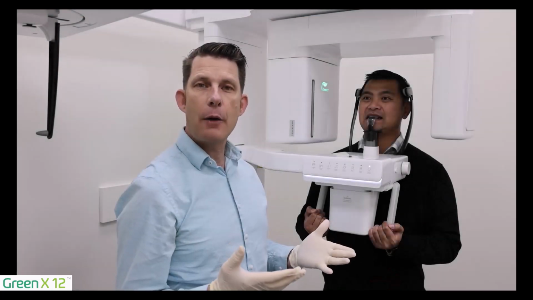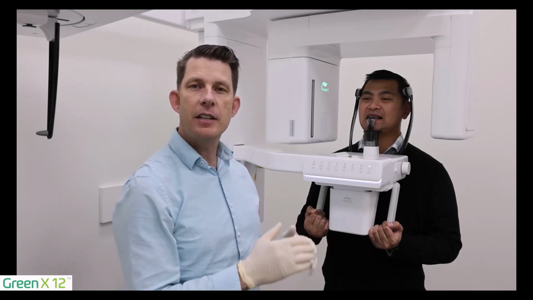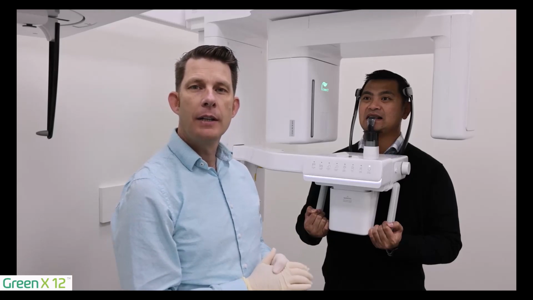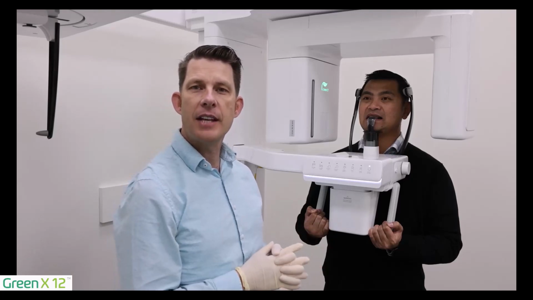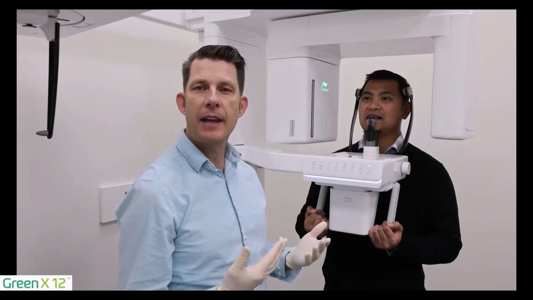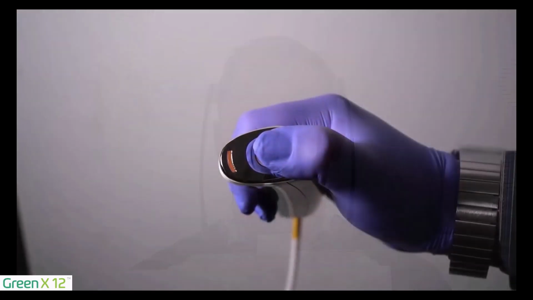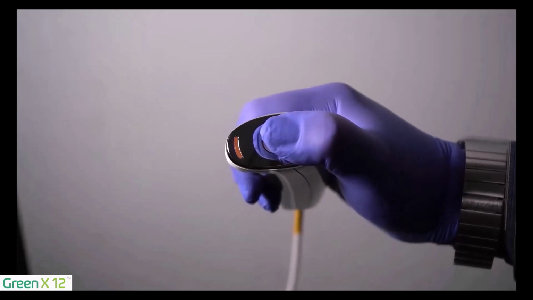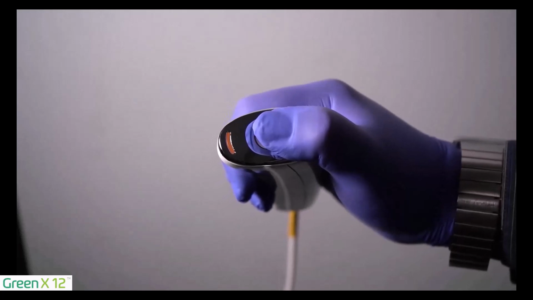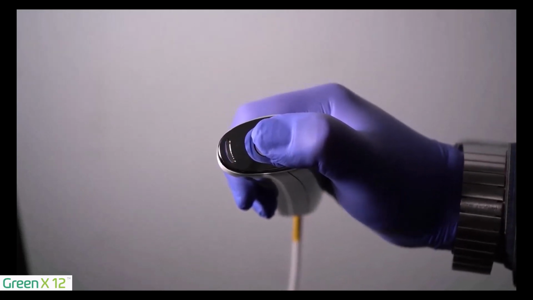We've completed our scout image, and I went over to the acquisition screen and adjusted the field of view as needed. Now we are ready to take the CBCT of the designated tooth. I'm going to go ahead and step out of the room, and we're going to complete the scan. Hold the button on the acquisition trigger switch, which will turn yellow when exposing. Hold the button until the image acquisition is fully complete.